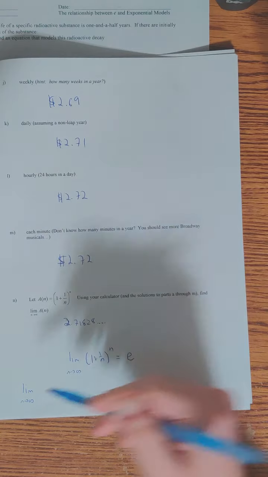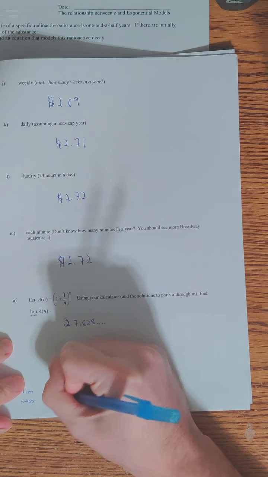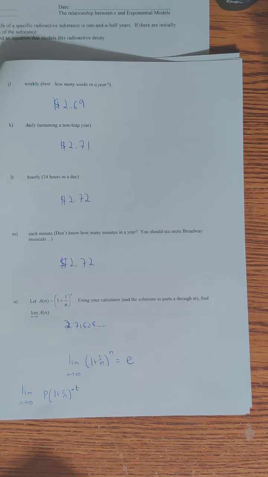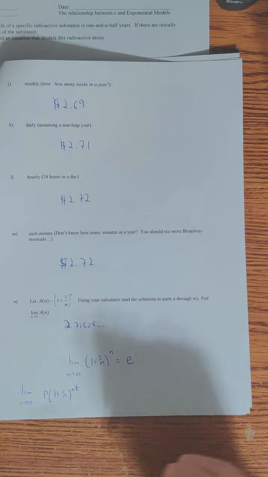And so then the question becomes, well, what happens if we let the compounding period, this n, the number of times we compound per year, go off to infinity of the general P times 1 plus r over n to the nt function? What happens to this compounding function?